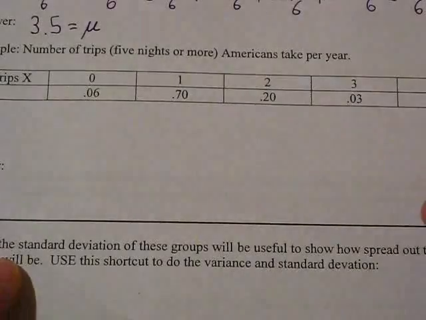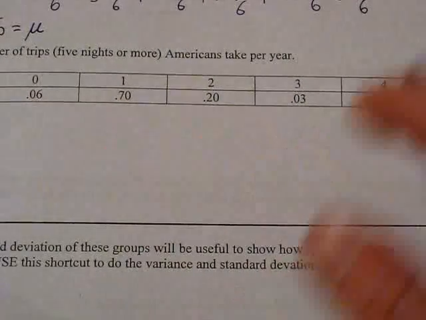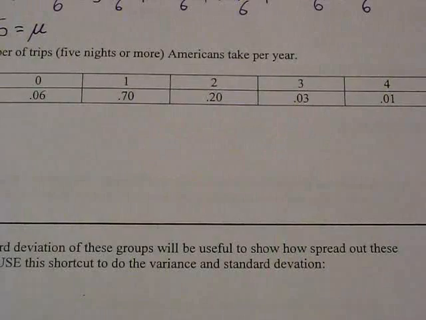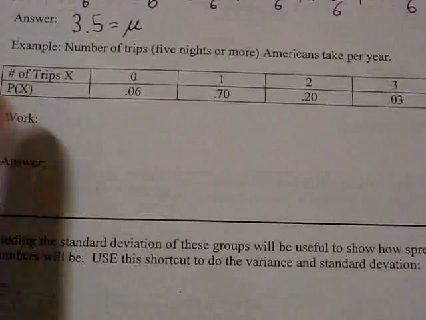So we have our percentages. All of these add up to 100%: 6, 70, 20, 3, and 1, all going to make up that 100% right there. And now what we're going to do is show the work for that.